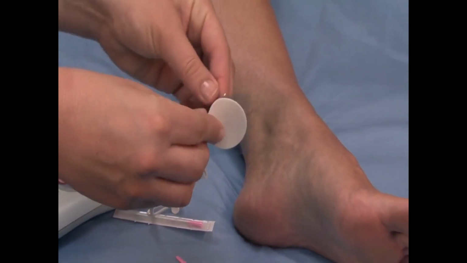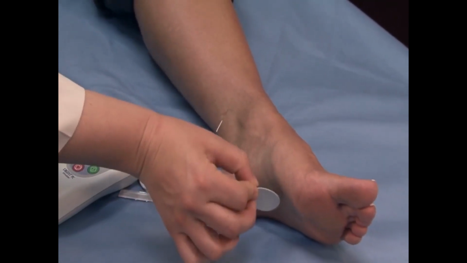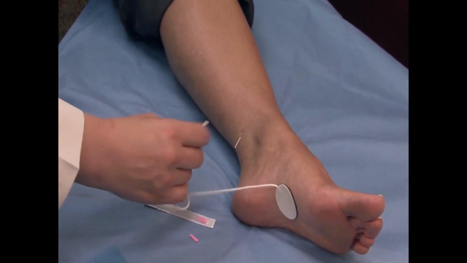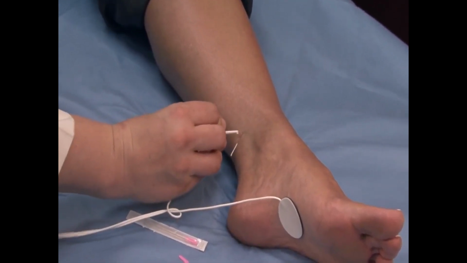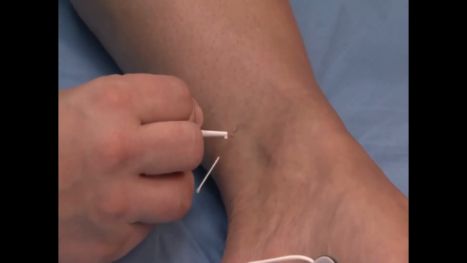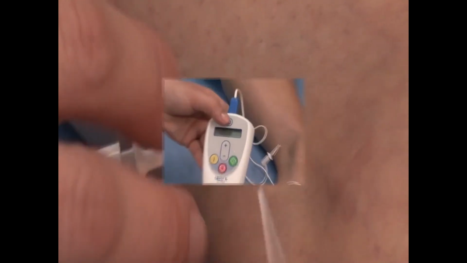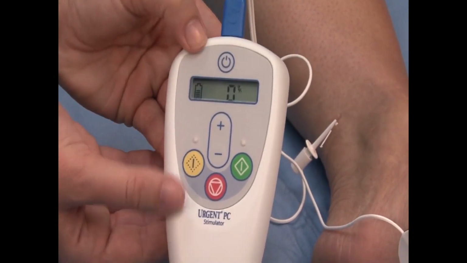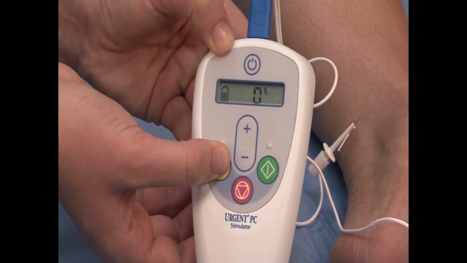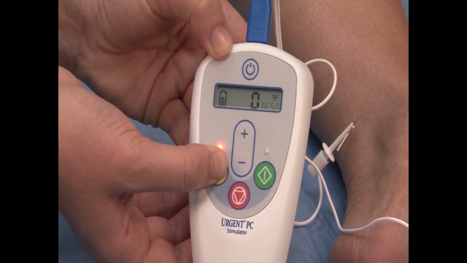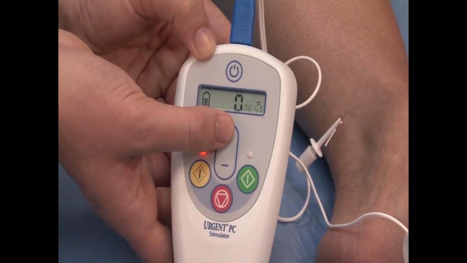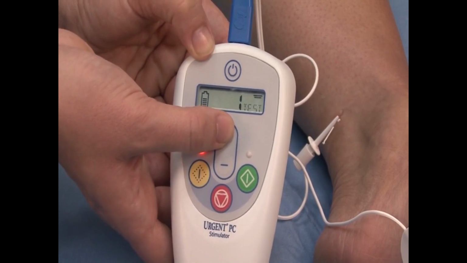The clinician attaches the adhesive surface electrode to the bottom of the foot, which acts as a grounding pad for the electrical current, and then attaches the needle electrode clip to the needle electrode. The clinician will turn on the stimulator and slowly increase the impulses.